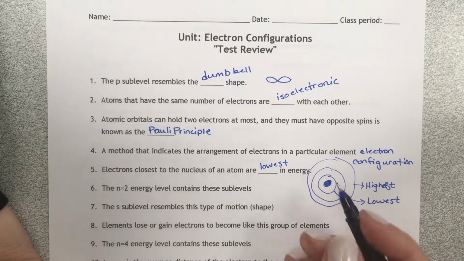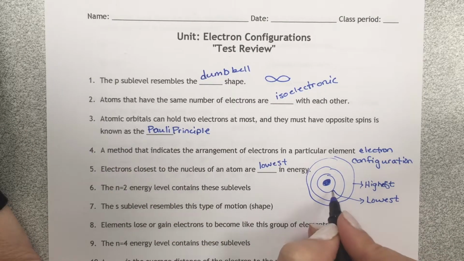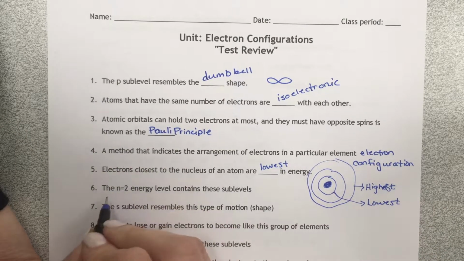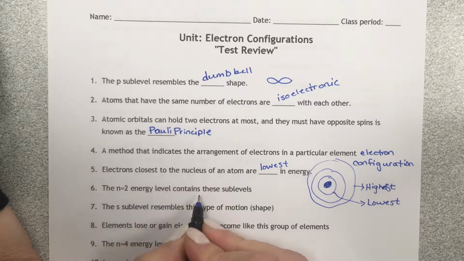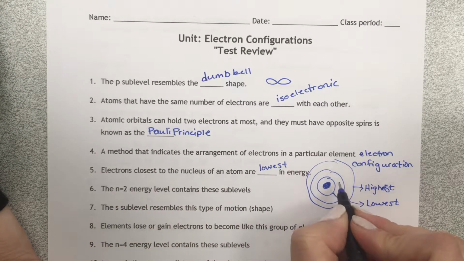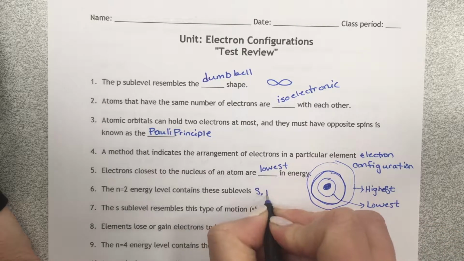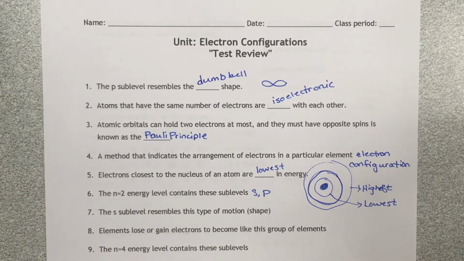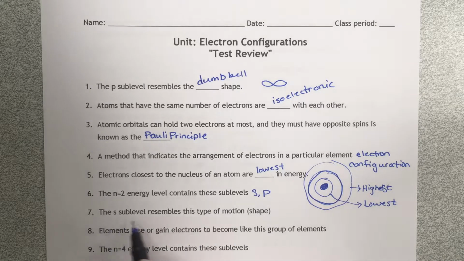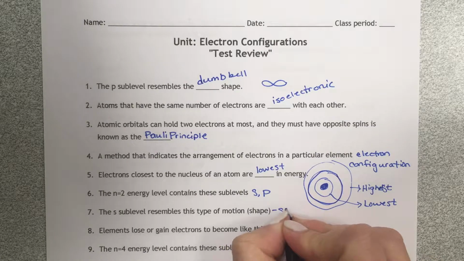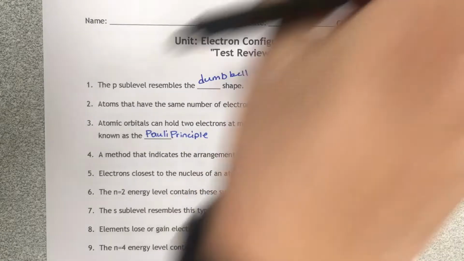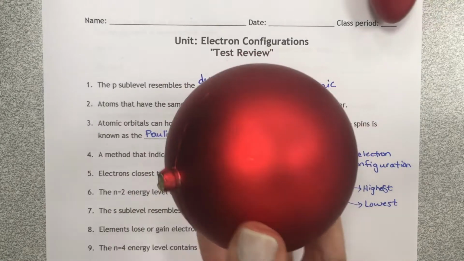This is the lowest energy, and this is the highest energy. The N equals 2 energy level contains these sublevels. So the second energy level, remember it has an S and a P energy sublevel. Moving on. The S sublevel represents this type of motion or shape, and that's the sphere. Remember, sphere.